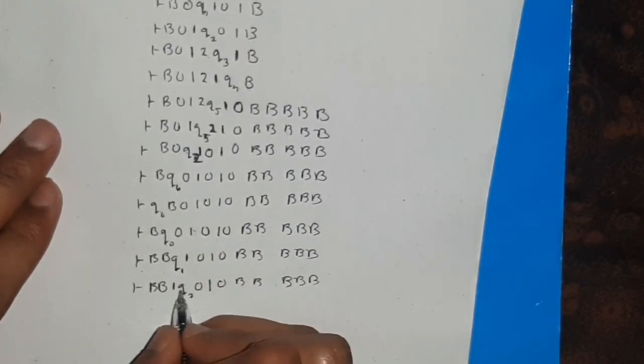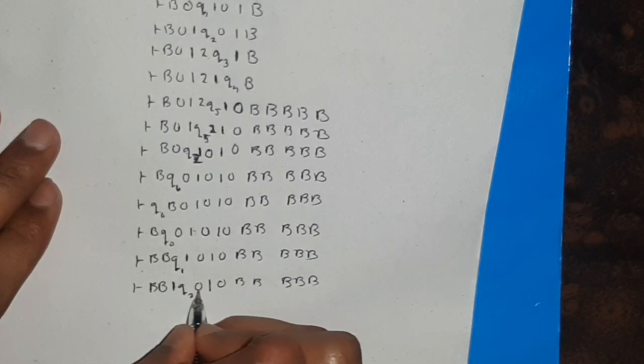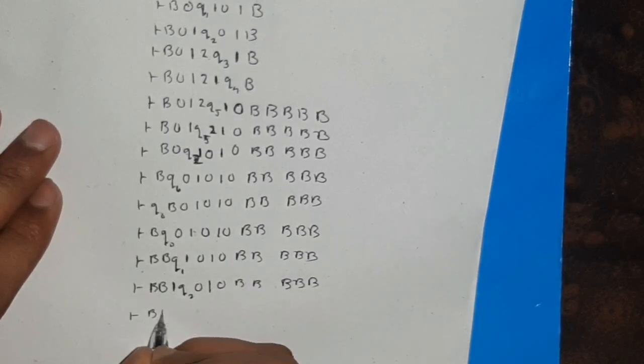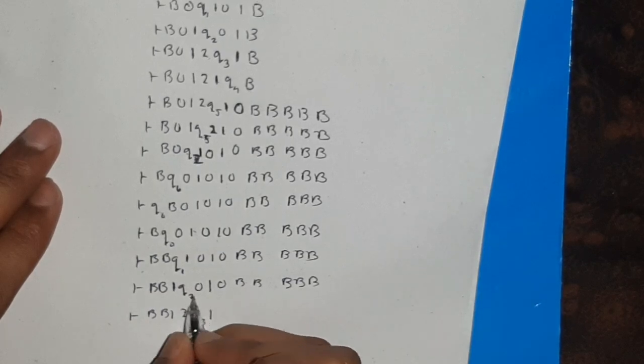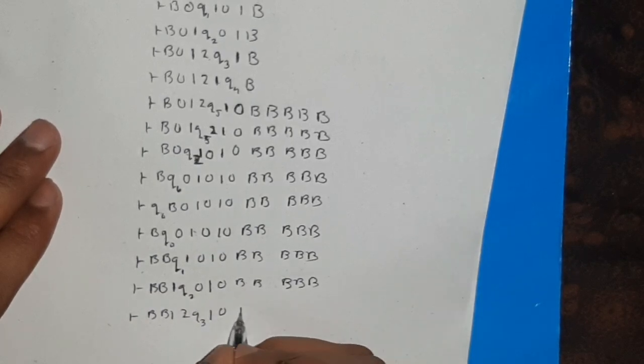As you can observe here, after the first 1, this is the 0. This should be converted to 2. So I'll move to state q3, and I'll move to the right. So it will be q3. This is converted to 2, and I'll have B's here.